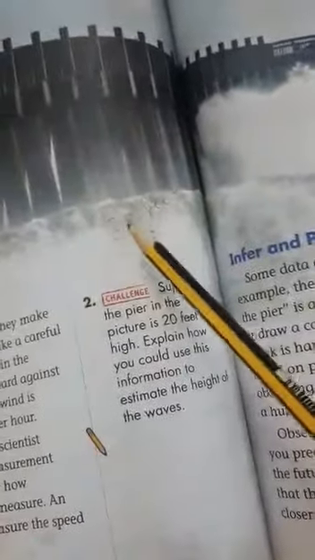They are pushing against the pier. Maybe they are very close or near to the same height as the pier. So by that I can know that the height of the waves is near or the same as the height of the pier, because see, they are pushing against the pier at the same height. Maybe they are also about 20 feet.